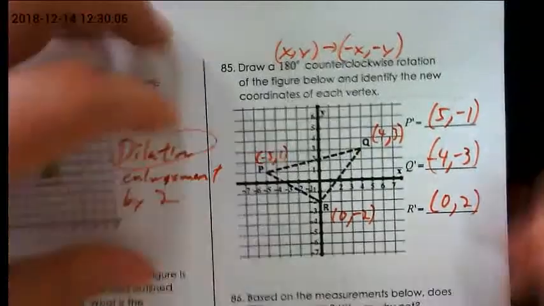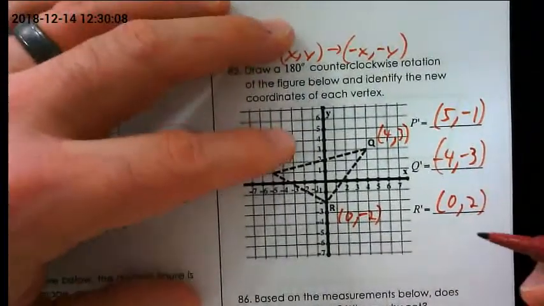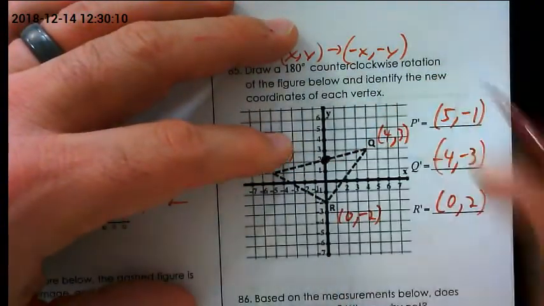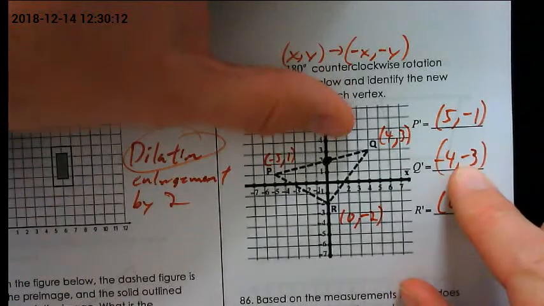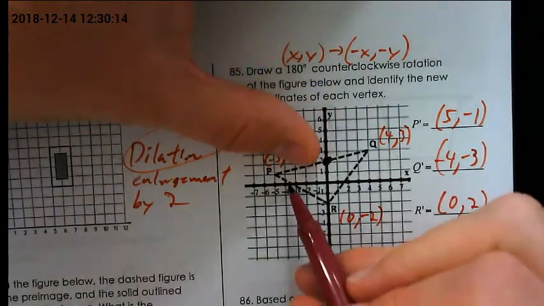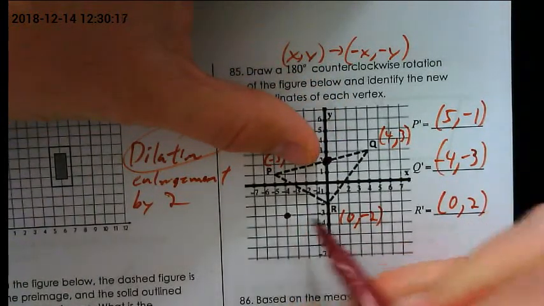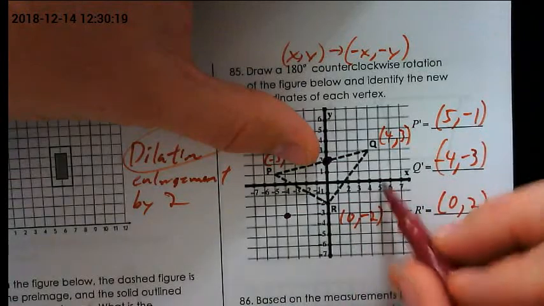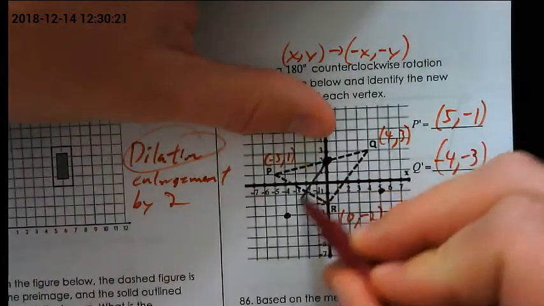So if you wanted to graph the new one, now we have the points and it'd be much easier. So I have a point here. I have the point at negative 4, negative 3. And I have a point at 5, negative 1. And then connect the dots.